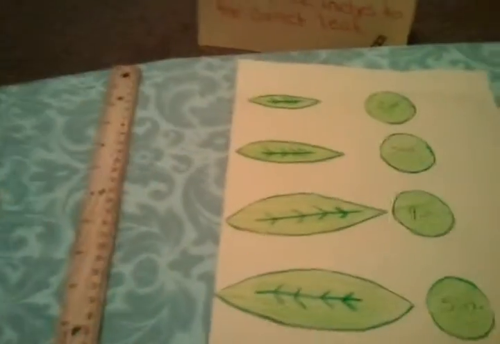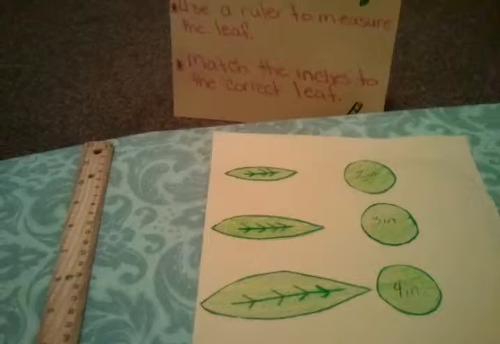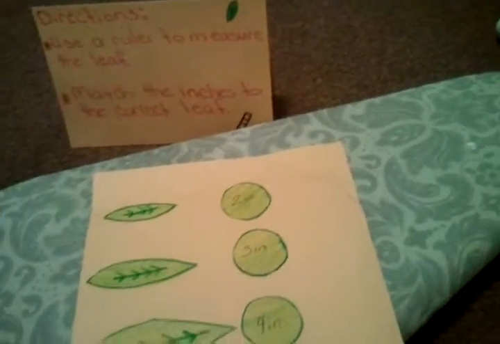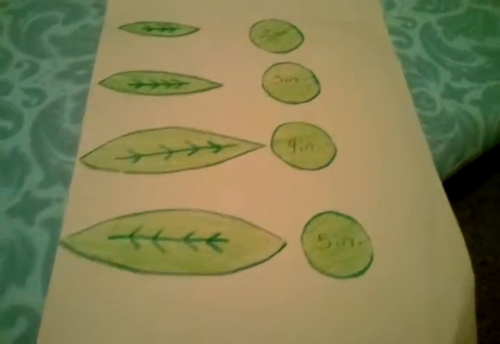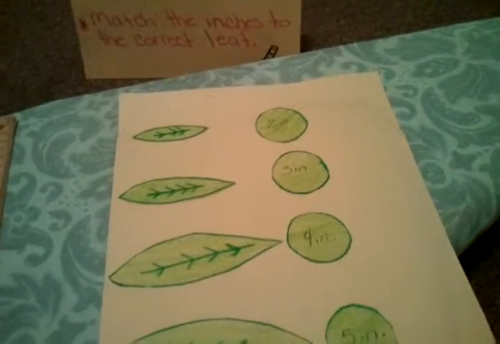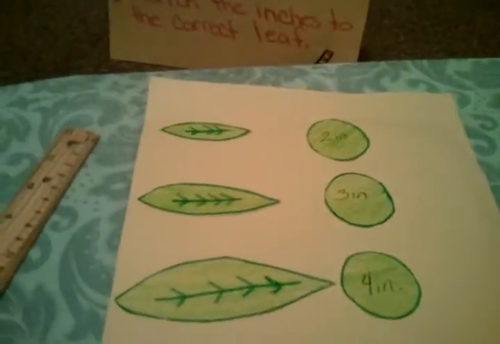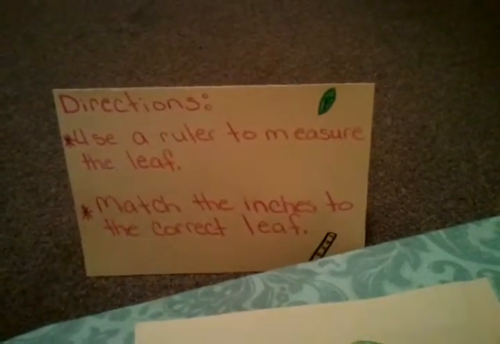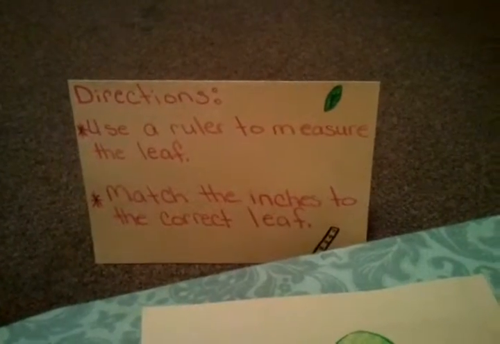The second workstation for my math workstation is where they're going to measure the leaf. They're going to cut out the leaves, and then they're going to measure them and put the correct dots to the correct leaf. We have one leaf right here that's 2 inches, and they have to use the ruler to measure that leaf to know which dot to put to the correct leaf. Directions: use a ruler to measure the leaf, match the inches to the correct leaf.